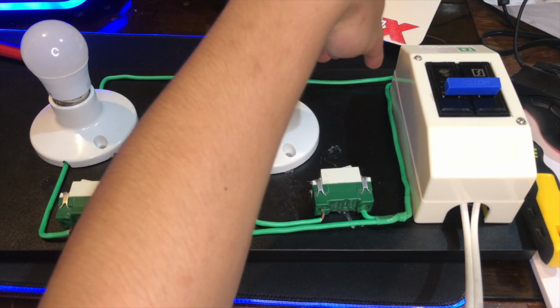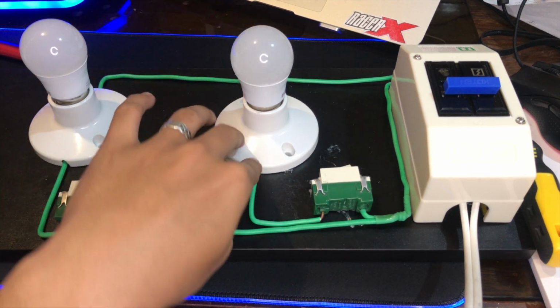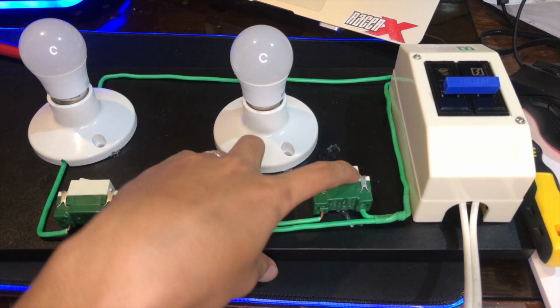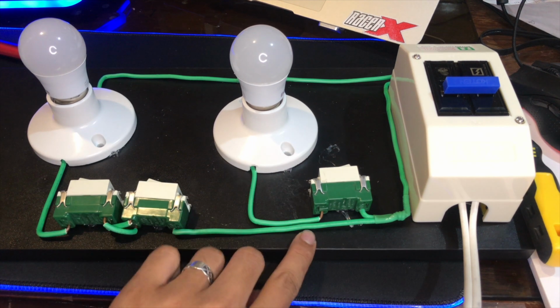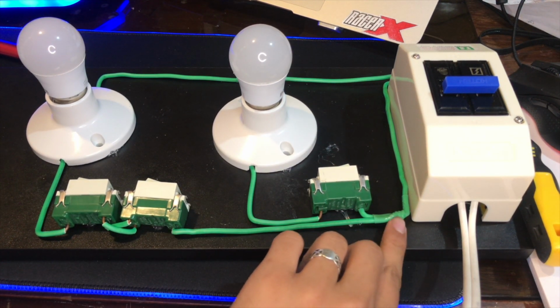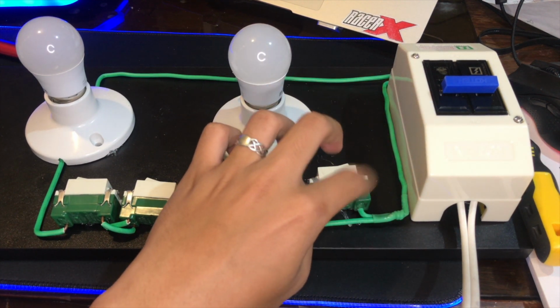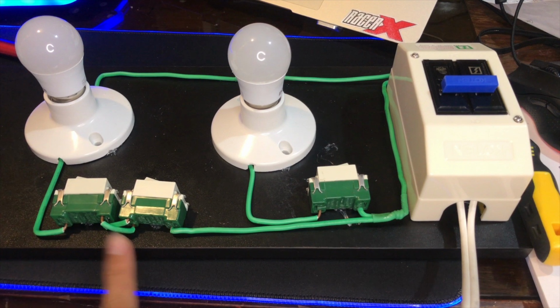So as you can see, from the source to the lamp, to the switch, which I connected to one of the independent ports, and connected the return line back to the source to the common port.